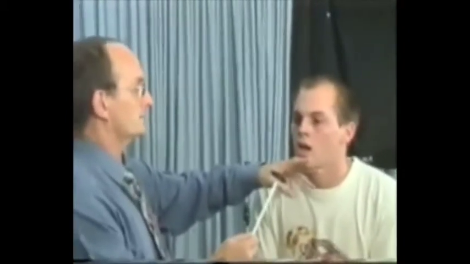Then we also do the jaw reflex, and the patient is asked to open his mouth slightly and try to relax. It's a downward tap, rather firm, in the direction that the jaw will normally open.